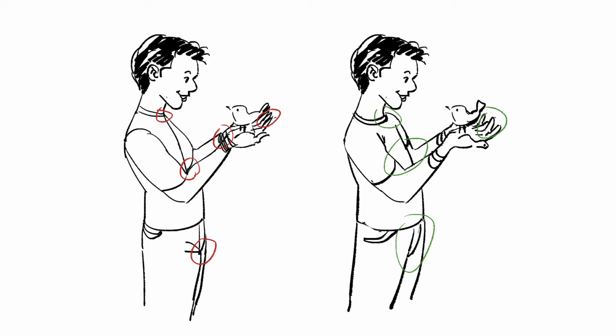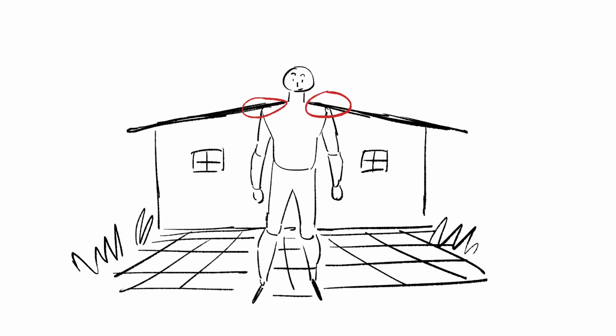Now I want to show you an example of tangents to avoid when you're drawing backgrounds. This is one where the background is creating a tangent with the character, and you can see at the shoulder areas here, the roof of the building is going exactly in the same direction and merging with the shoulders of the character.